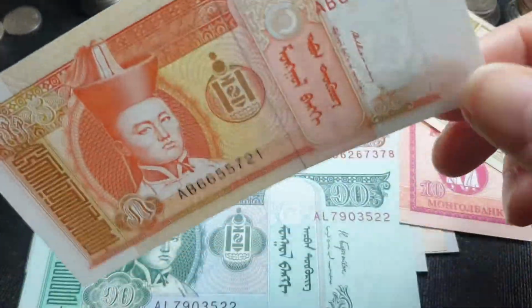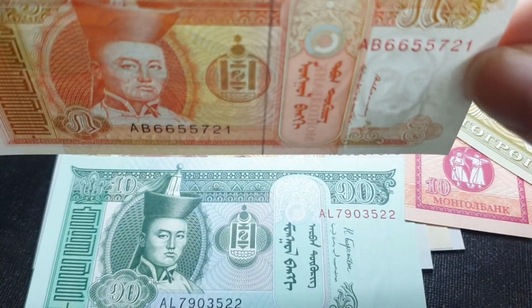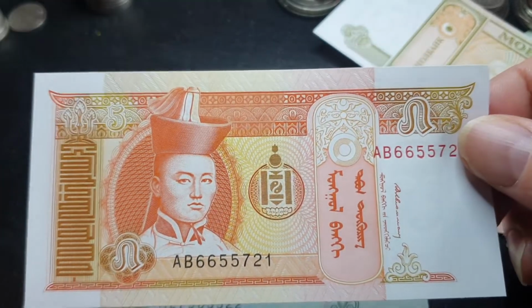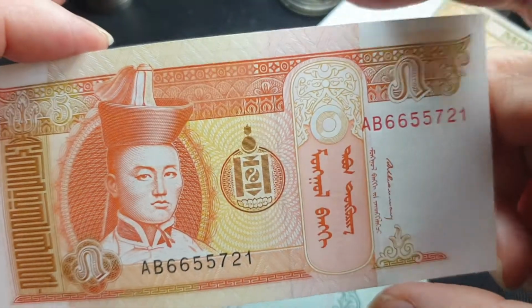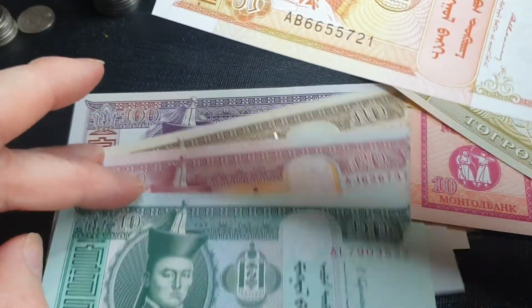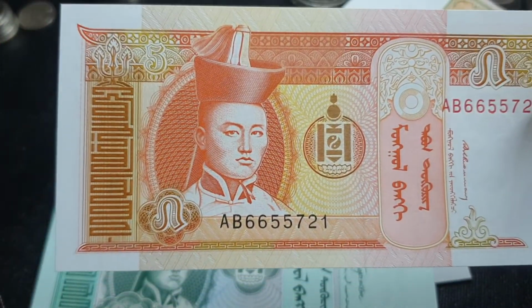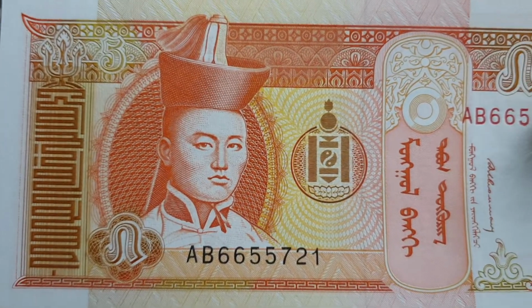Then we have the 5 togrok. As you can see, security thread. So these banknotes you can probably pick up all for $1 or $2 each, or you can probably get a set for like $5 to $10. But the highest banknote I've got is a 100 togrok, so it's only worth about 20 cents. And this one has the founder of modern Mongolia.